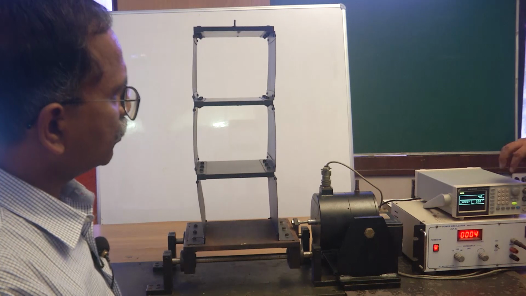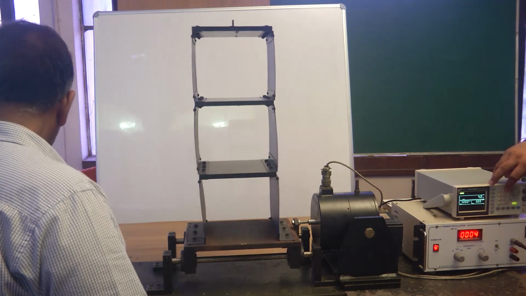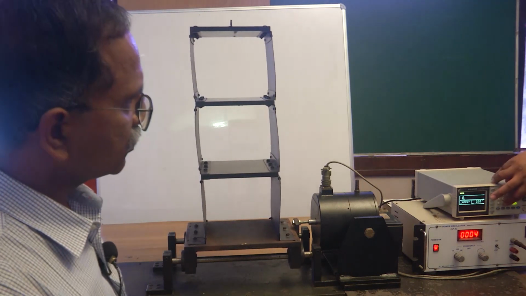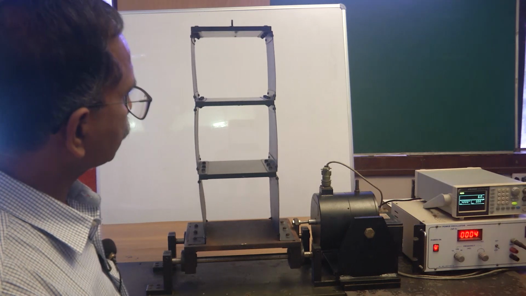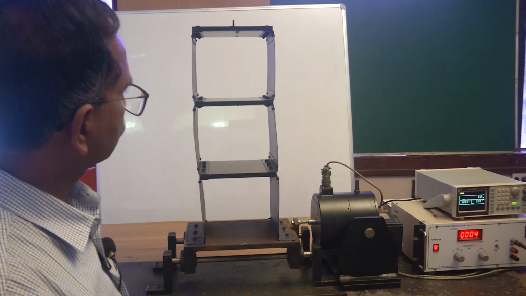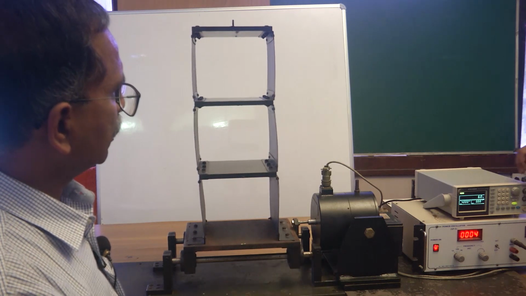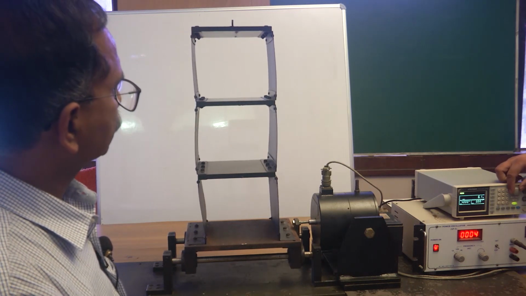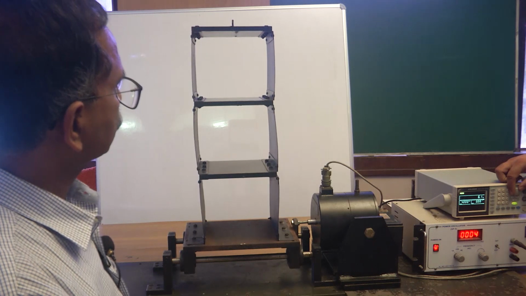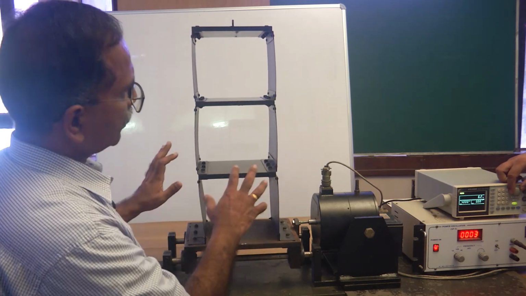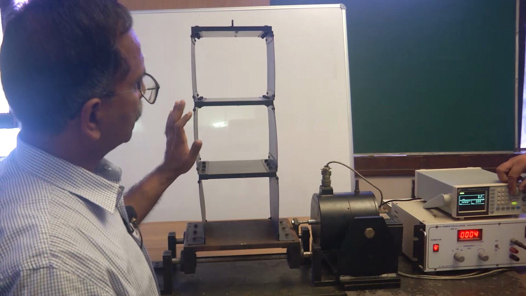Yeah, we can now take it closer to 6 hertz. Okay, so now we have increased the frequency to close to 6.